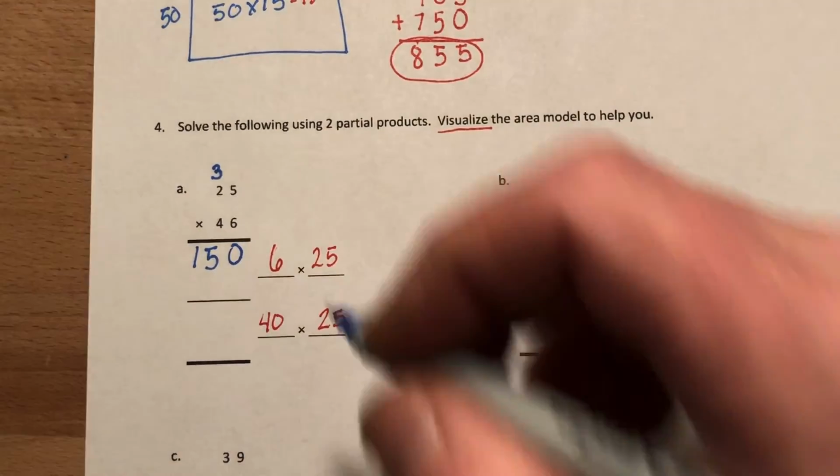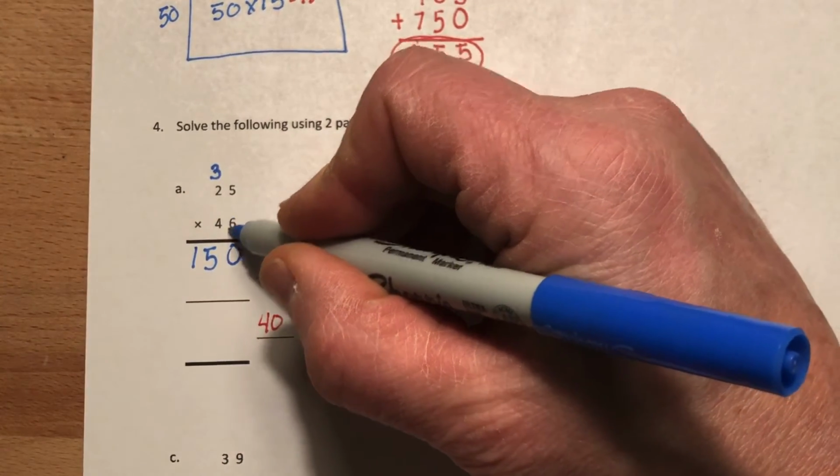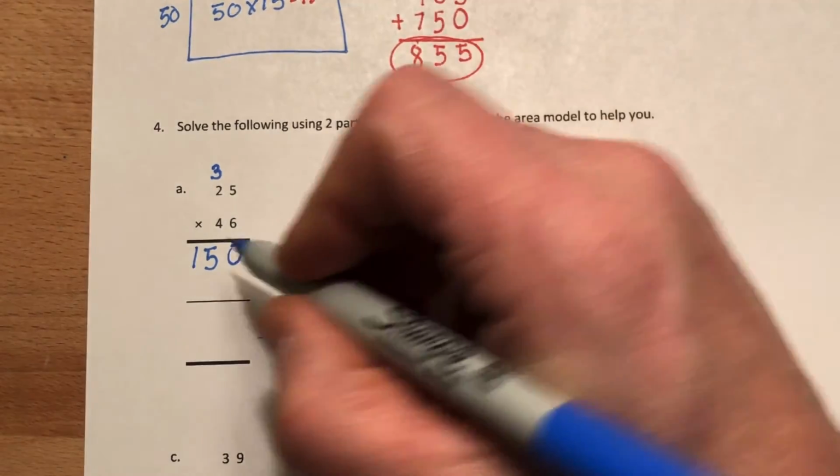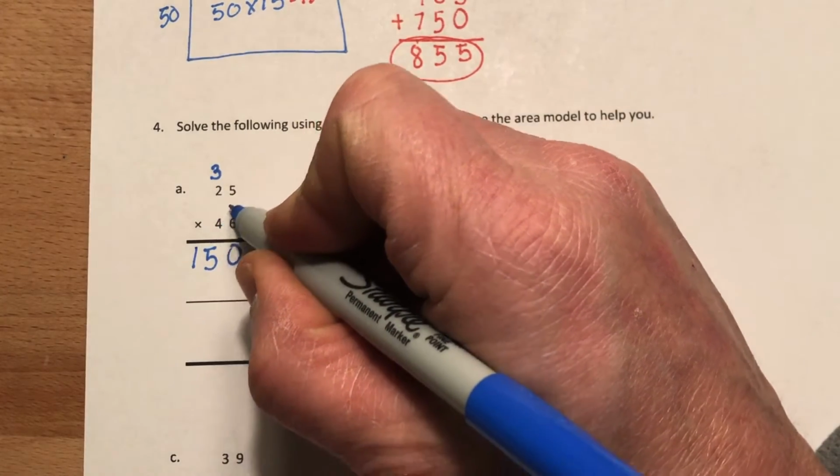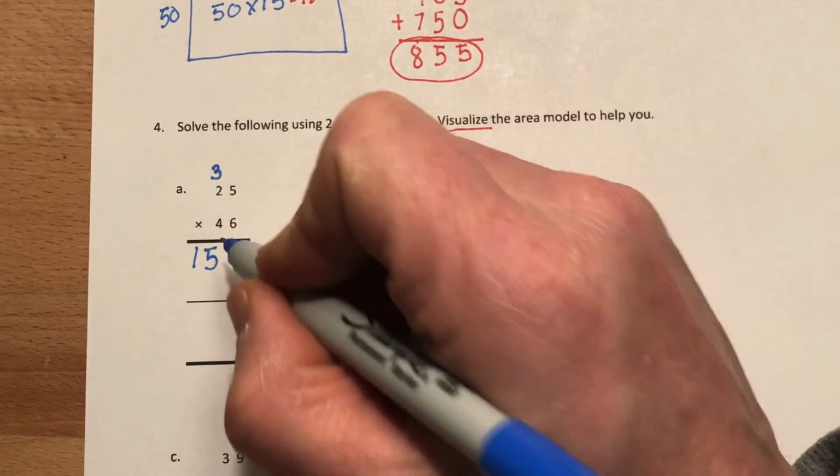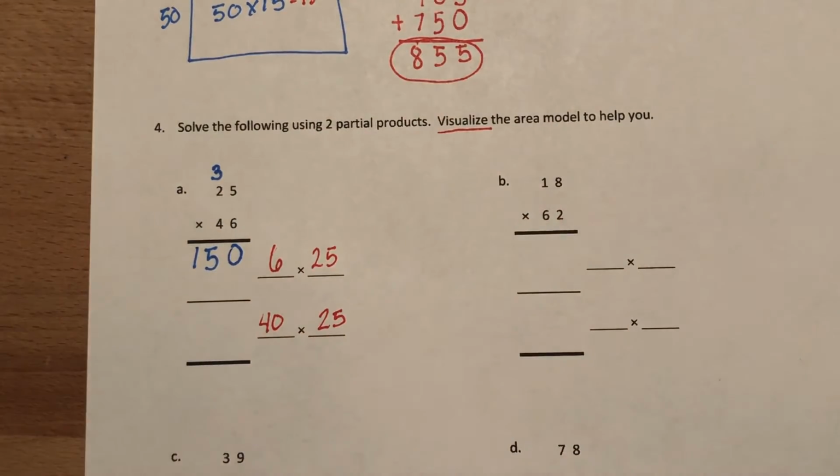Now if you remember, I already did this 6. So this 6 is done. I don't have to use them again. I'm going to work on 40 times 25. So when I move over to the tens place, who do I need to remember? Just shout it out when you know. Just say it. That's right.